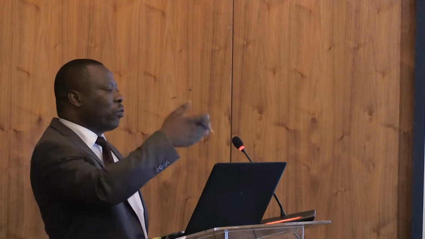Then I look at returnees and reintegration, as an aspect where the migrants have gone abroad, they come back, and they have to be reintegrated. And this reintegration is where the paper is focusing, because there is little that has been developed so far.